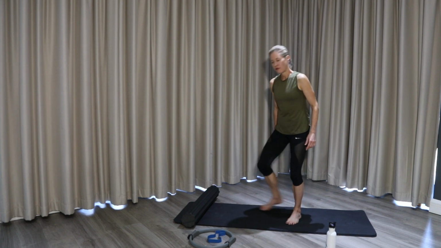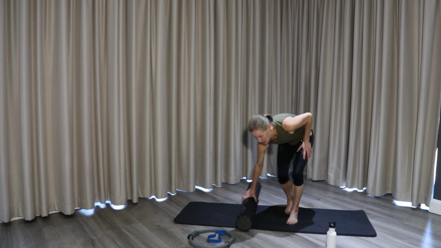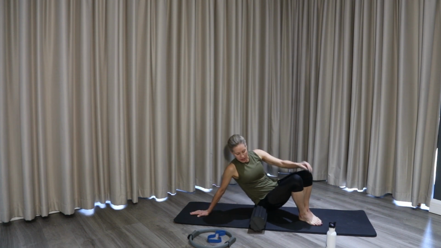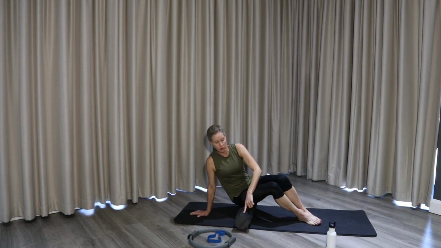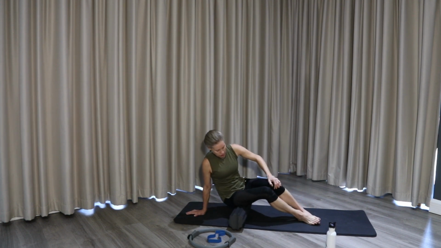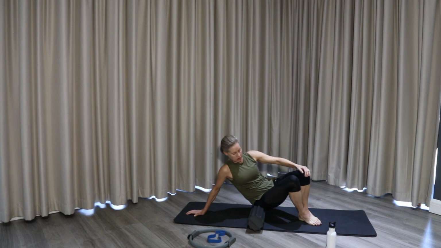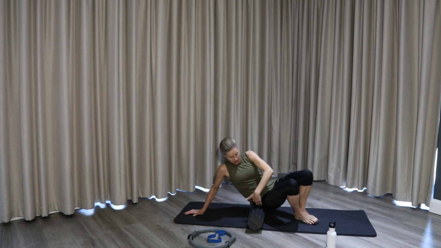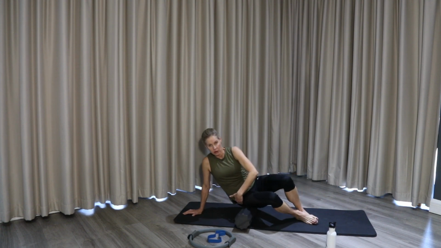We're now going to take the foam roller and release the glutes. So you're going to sit on the foam roller, and today I'm using a corrugated foam roller, and we're going to roll over that lower back. So you want one buttock off the roller, and you're pushing into the lateral side of the glutes as well.